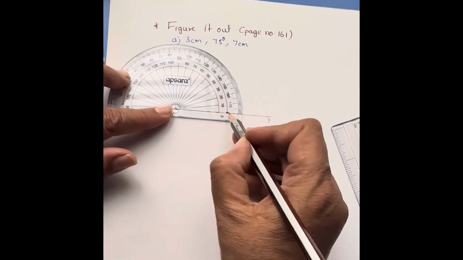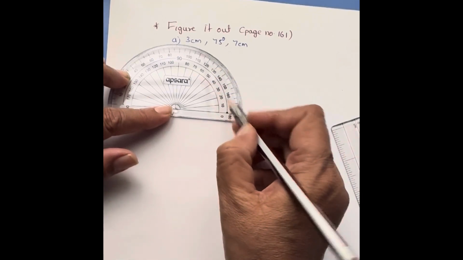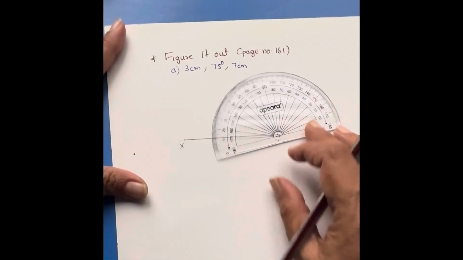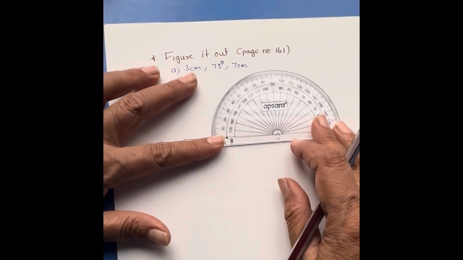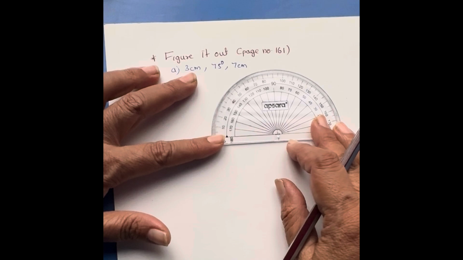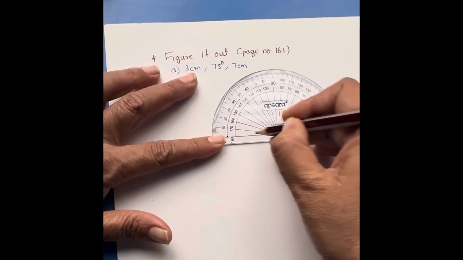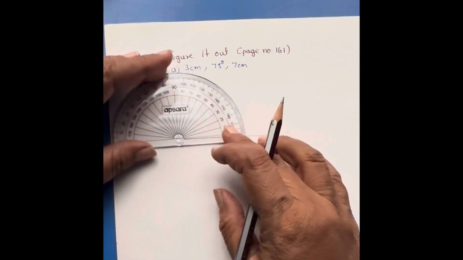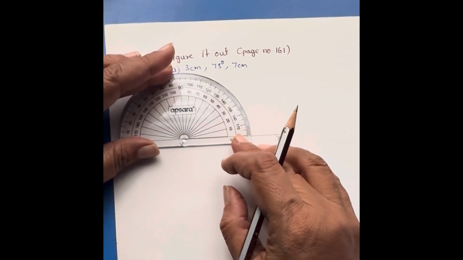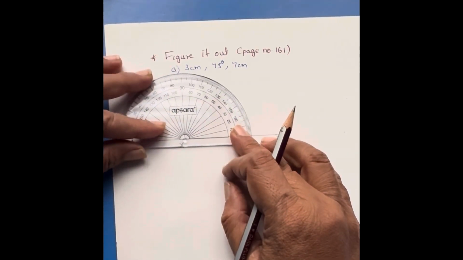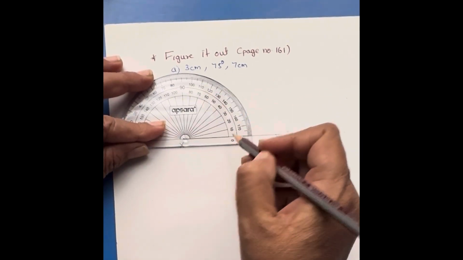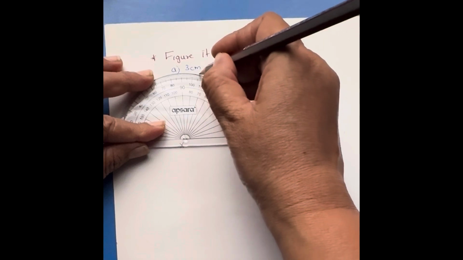So if you are drawing an angle this side, just see the inner scale, not the outer scale. Suppose you are drawing it here on this side. Then after overlapping, just see which scale you should see there. Here, outer scale you will see. But in this case, see the inner scale. Right side means inner scale. Remember that way. So 75 degree will be between 70 and 80.